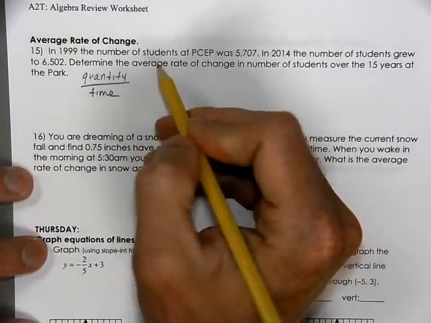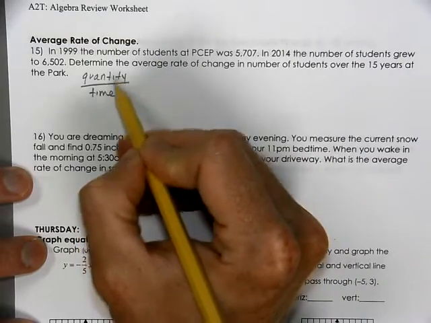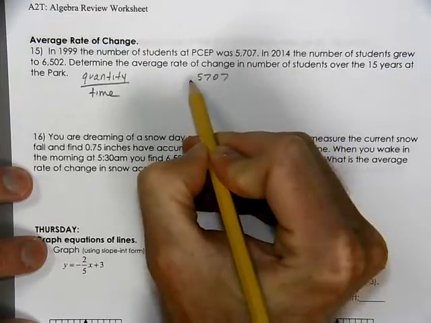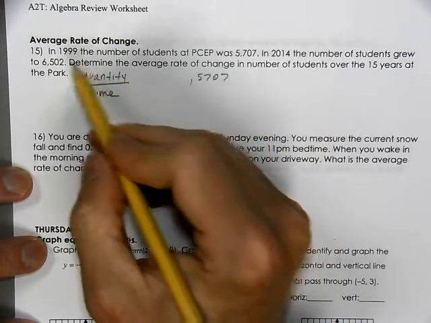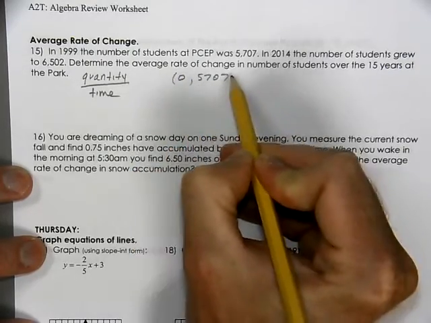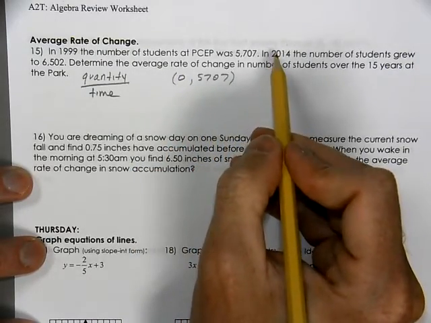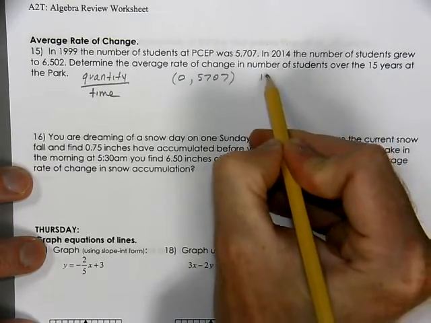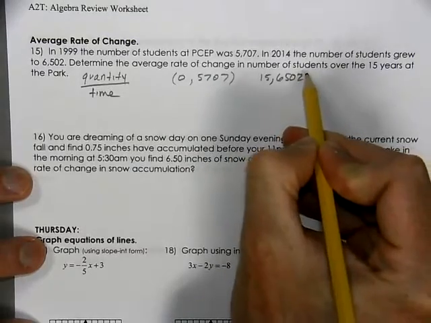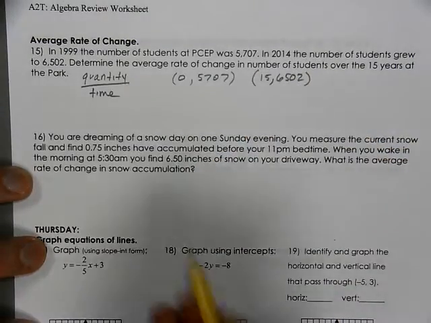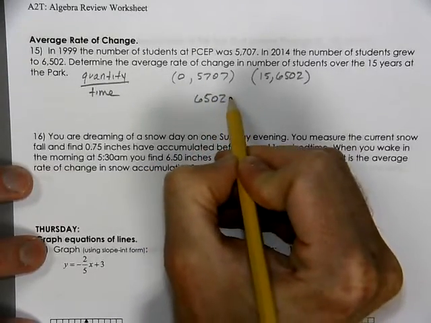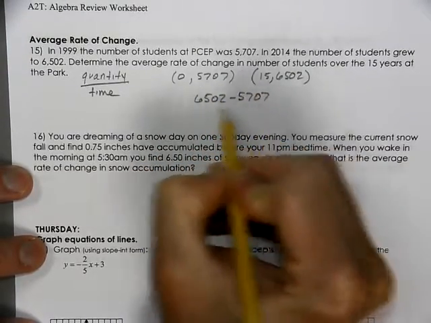So the quantity, your y over x for slope. So your quantity is your y values. Your time, meaning in the very beginning, we'll call that 0. 15 years later, the quantity was much larger. So we're going to say 6,502 minus 5,707.